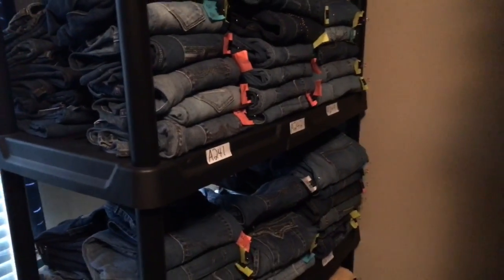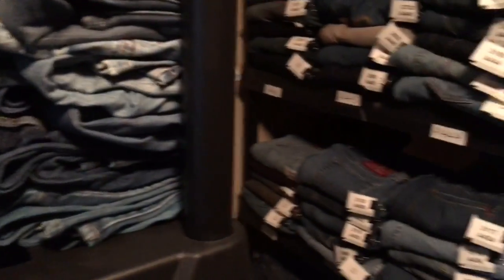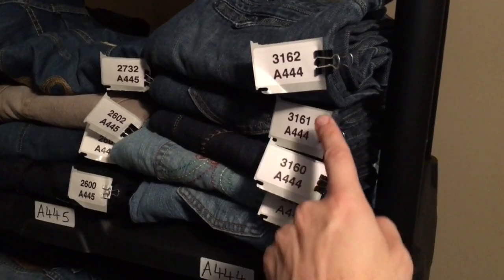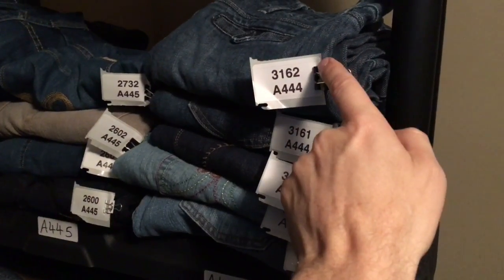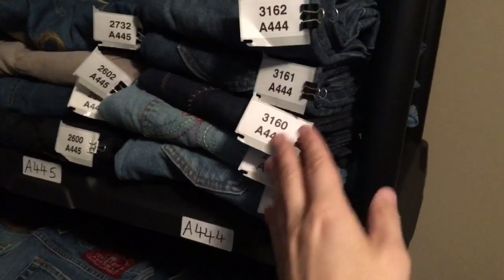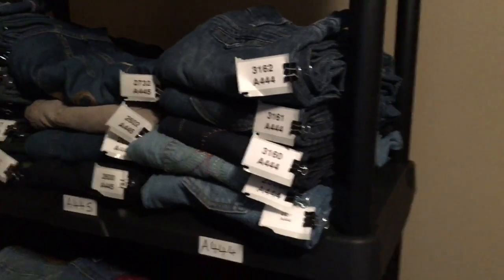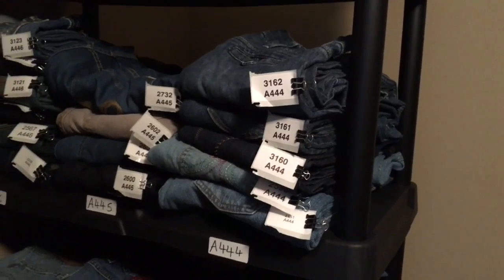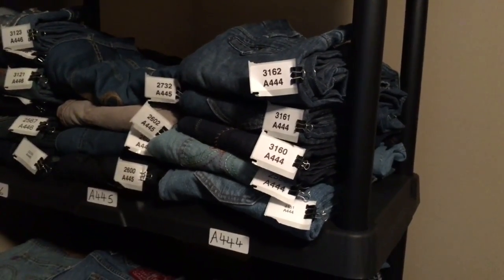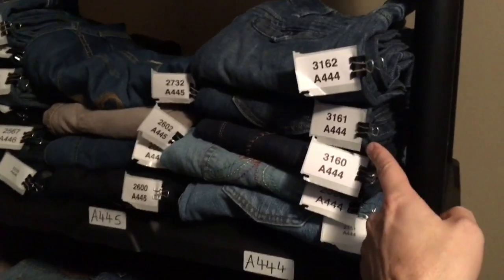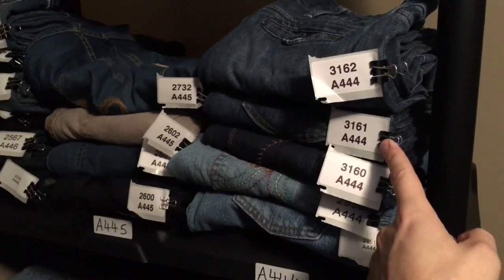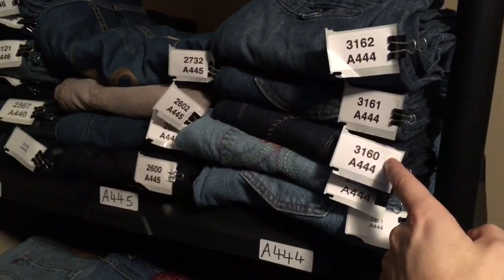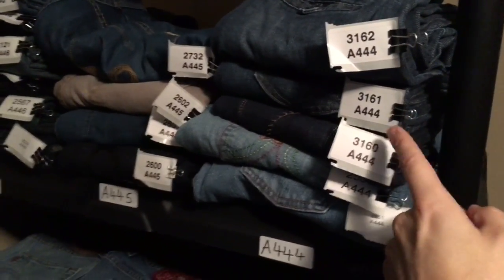Now I try to put jeans in 2 or 3 at a time. Like you can see right here, I have 3160, 3161, and 3162. That does a couple things. One, it allows me to batch items together as I'm listing them and where they go. But more importantly, if you can't find item number 3161, but you know where 60 and 62 are, then you can make a guess as to where it should be.